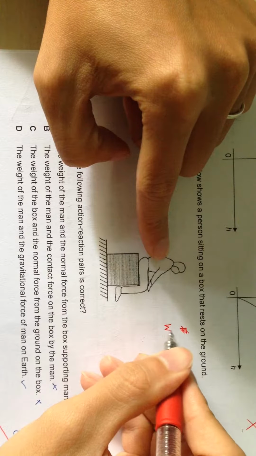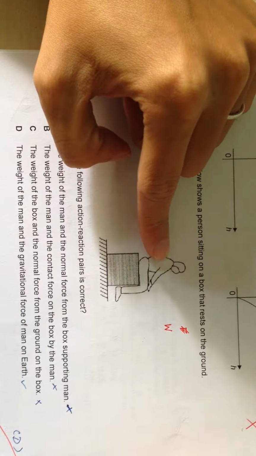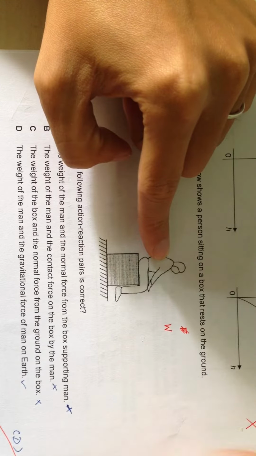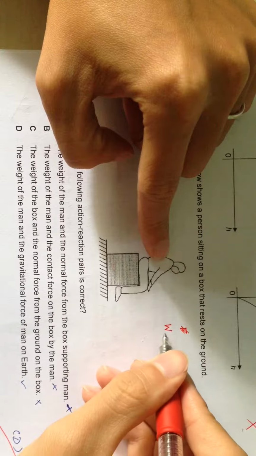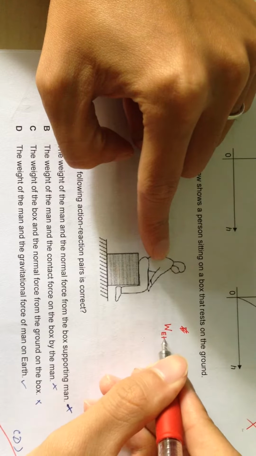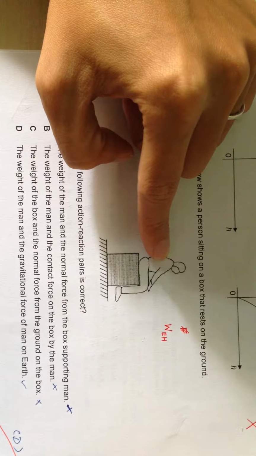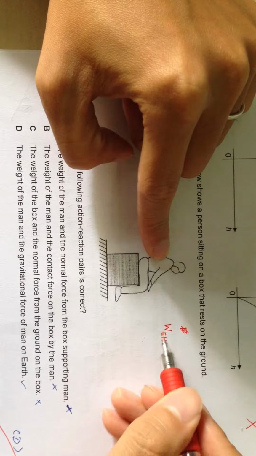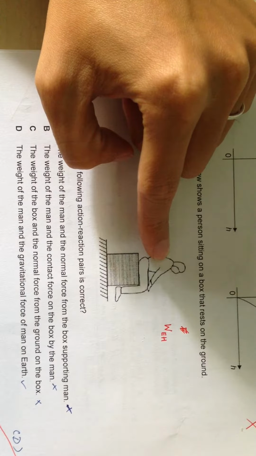The weight of this human is from which body on which body? The weight of this human is actually from the earth on the human body, right? Correct. So I write down the short form of the earth on the human body.